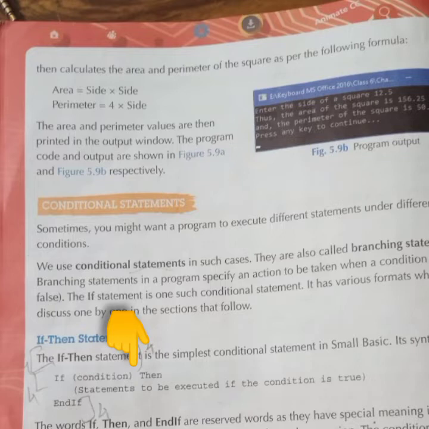The word if is followed by the conditional expression. The conditional expression should be written within parentheses, okay? The conditional expression is followed by the word then, and the statements to be executed if the condition is true. The EndIf word comes at the end. This tells the computer that the conditional execution is over. Between then and EndIf, there may be more than one statement. Here we have mentioned only one statement, but between If and EndIf we can mention more than one statement, okay?